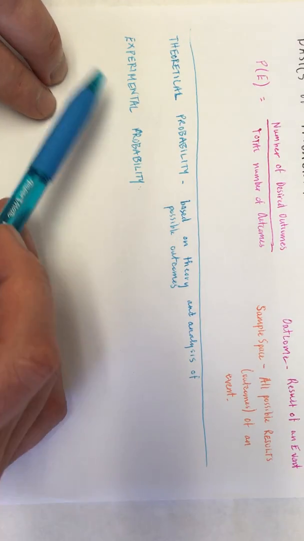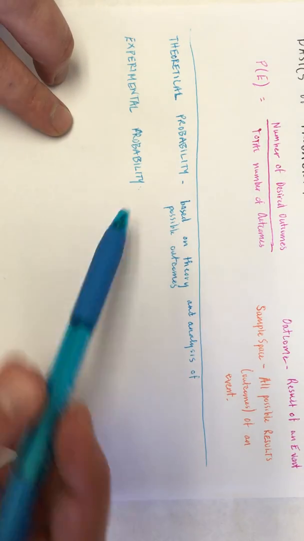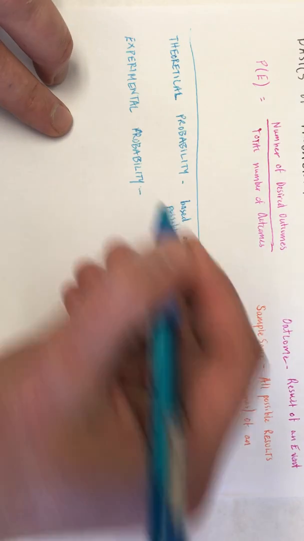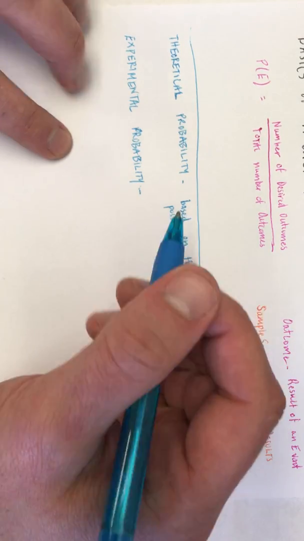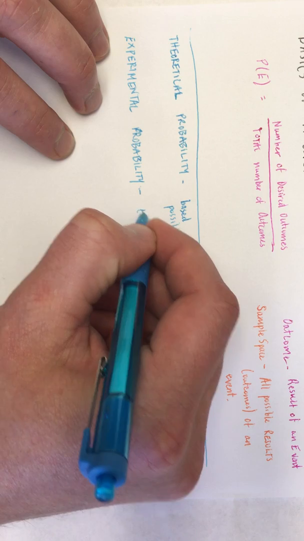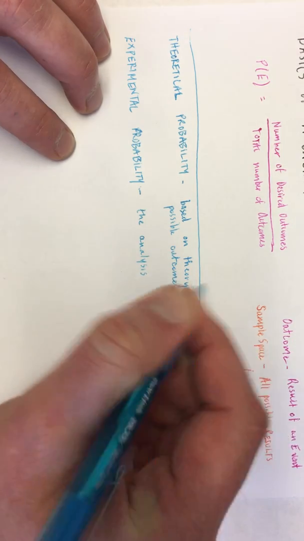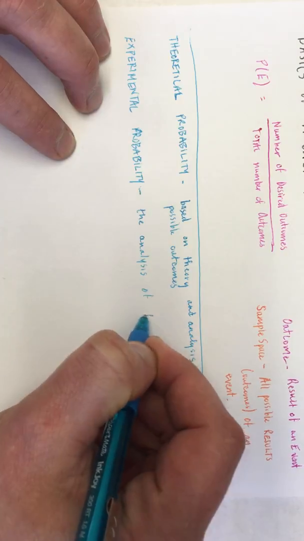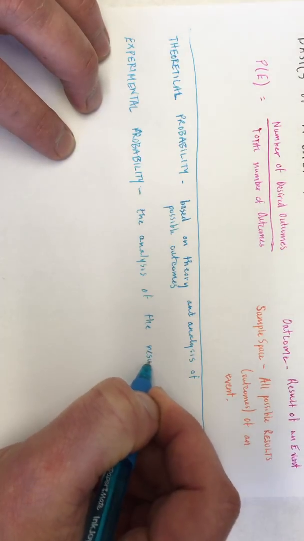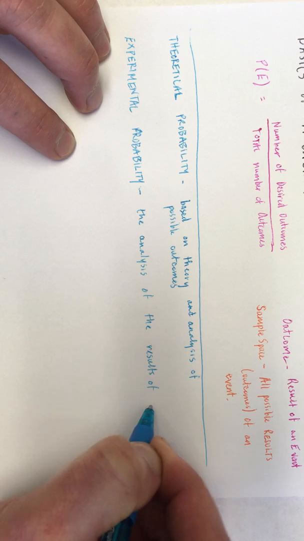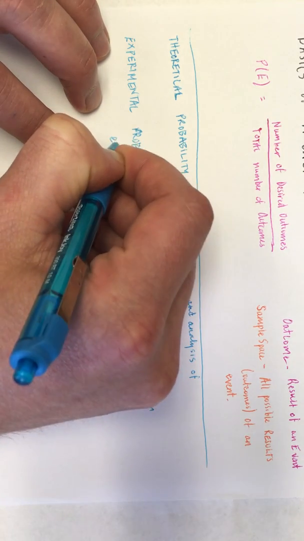Okay, the other probability that we have is experimental probability. And that's literally exactly what it sounds like. The analysis of the results of an experiment.